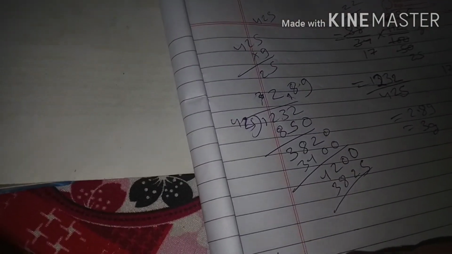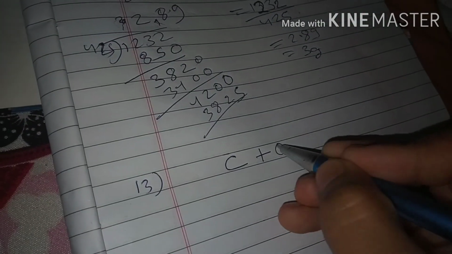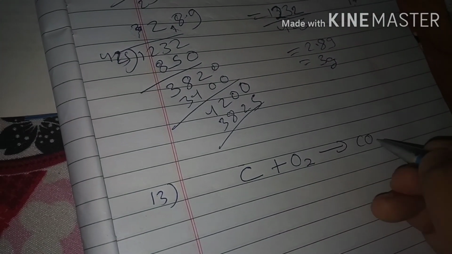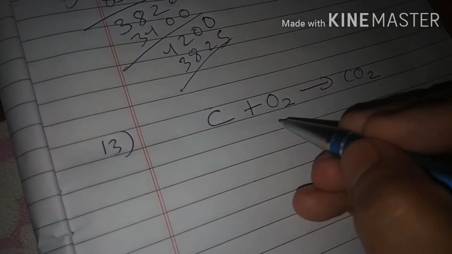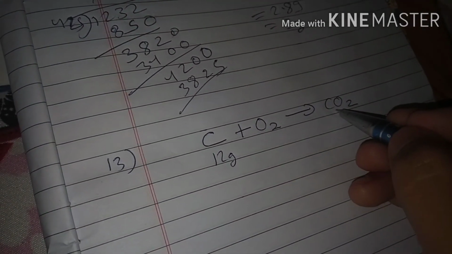Now let's do the last one, number 13. How many grams of carbon dioxide is produced when 12 gram of carbon is burned in excess of oxygen? We have to find how many grams of carbon dioxide are produced when we burn carbon. When we burn carbon in the presence of oxygen, it forms carbon dioxide. Carbon value is given, 12 gram, and carbon dioxide you have to find.